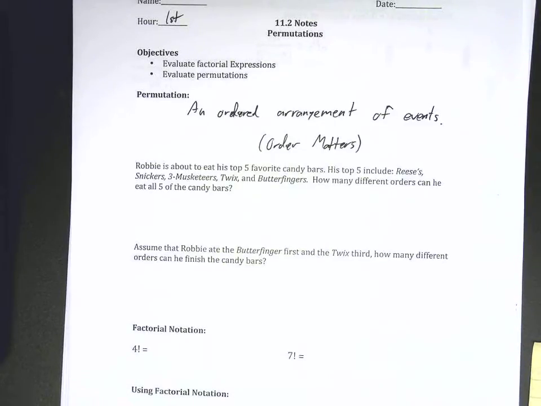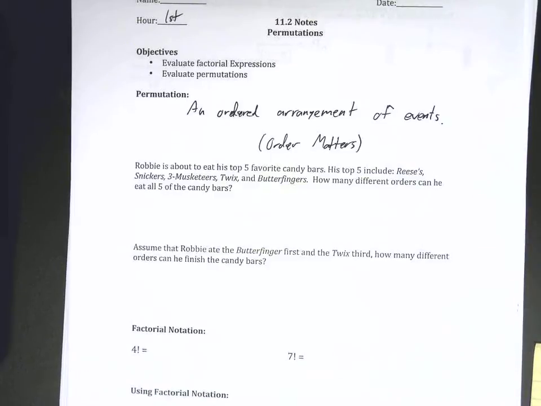Today we're going to be talking about situations where when you pick an object, it removes it from the pool of possibilities. So the first example we have here is it talks about Ravi's about to eat his top 5 favorite candy bars. His top 5 include Reese's, Snickers, Three Musketeers, Twix, and Butterfingers. And the question is, in how many different orders can he eat all 5 of the candy bars?